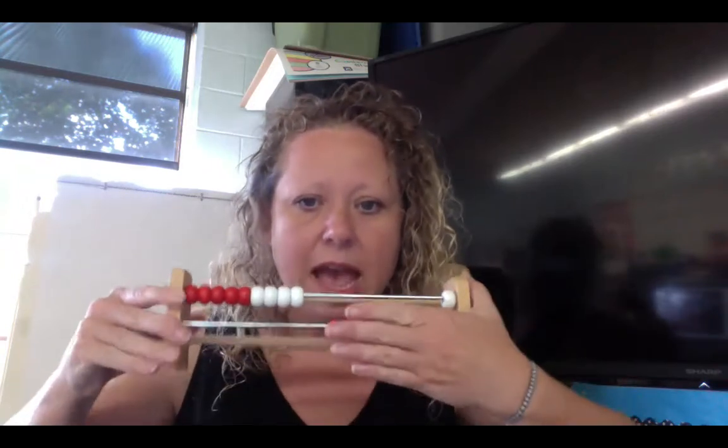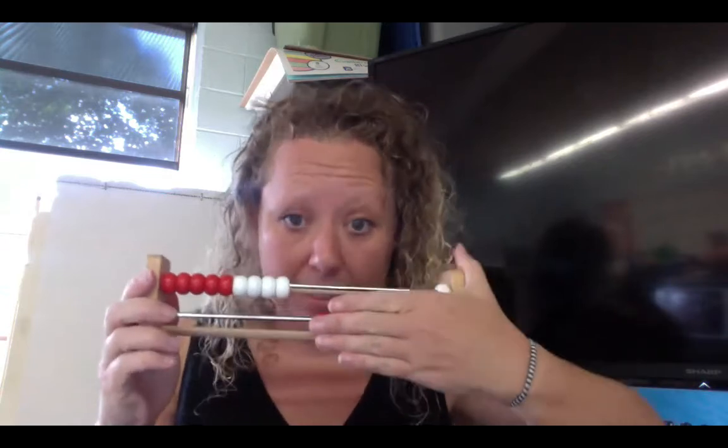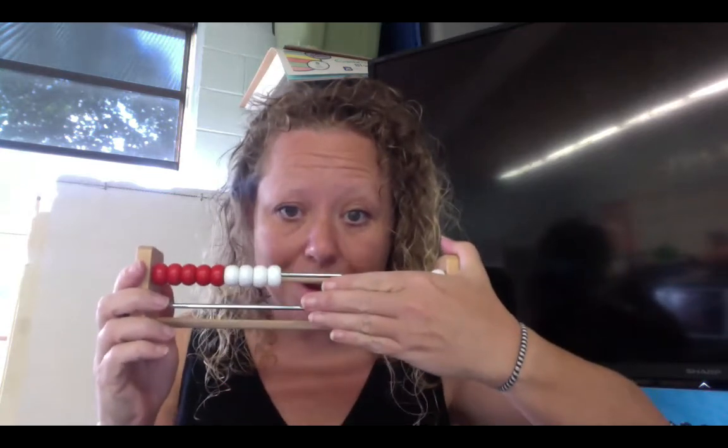All right. Now we are going to move to our Rekenreks. All right, here you go. Here is our first Rekenrek. Are you ready? How many beads do you see on the Rekenrek?